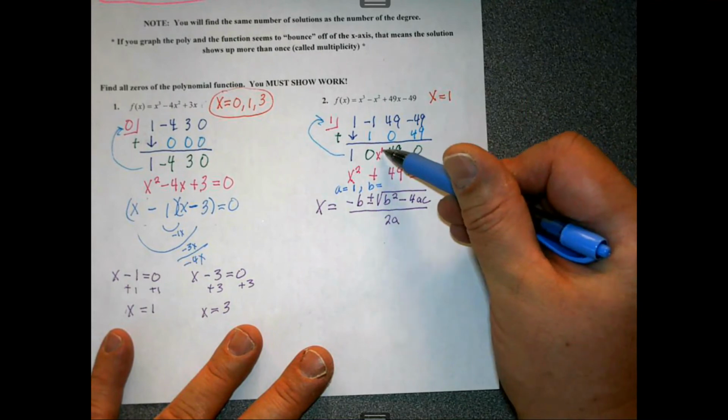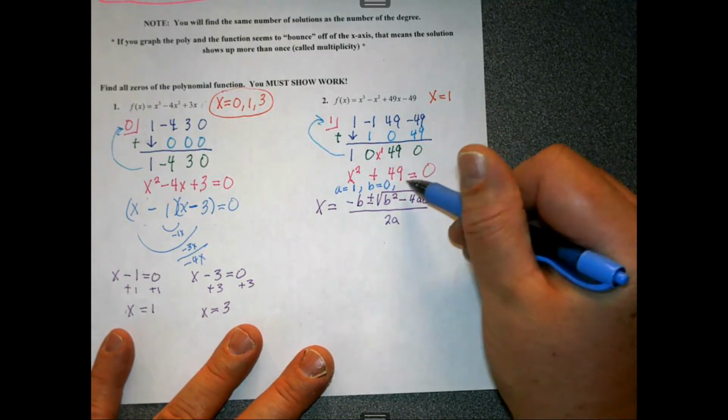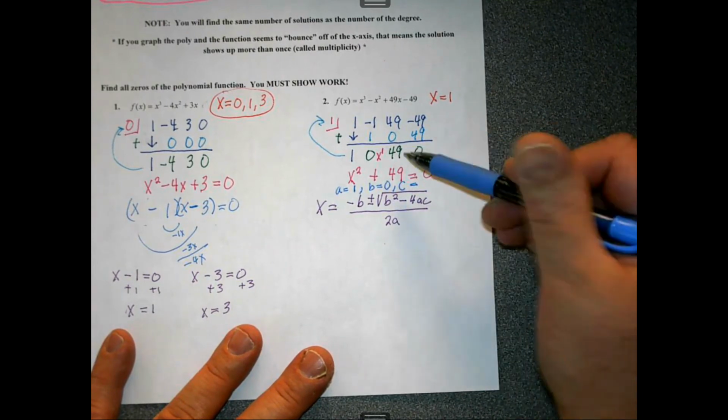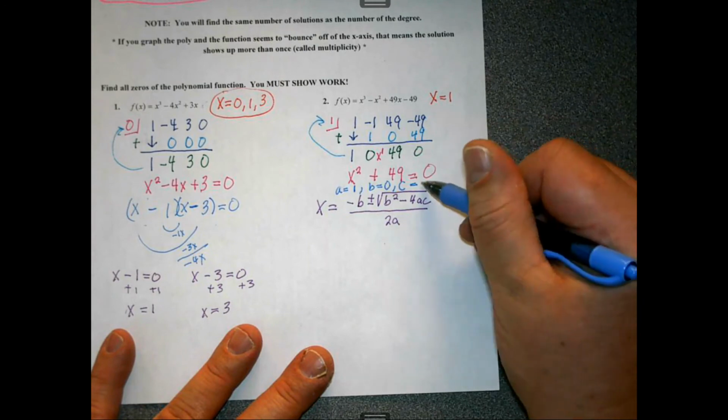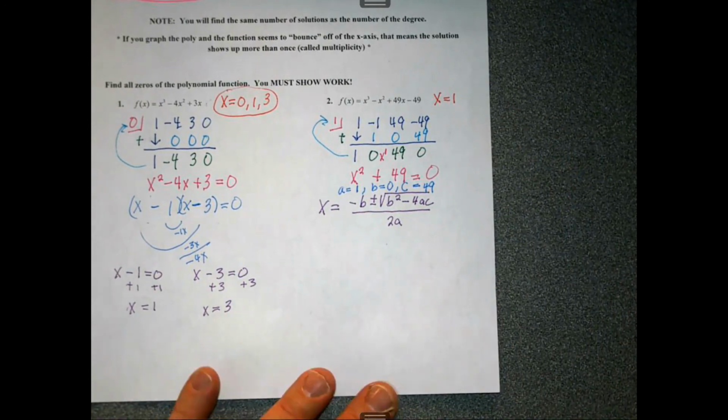Here's my x to the first. What's my coefficient? 0, right? What's my c? 49. Good. All right, just going to substitute them in.